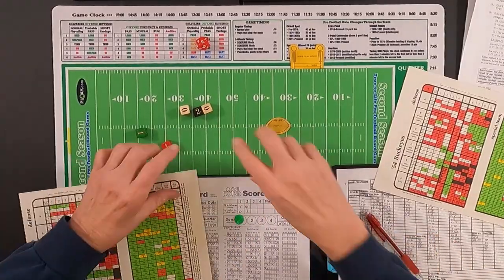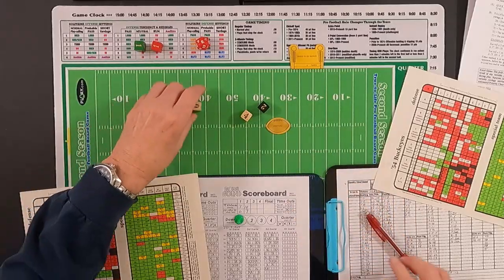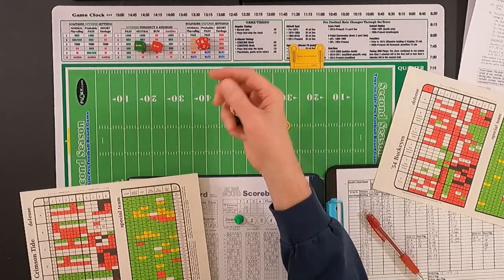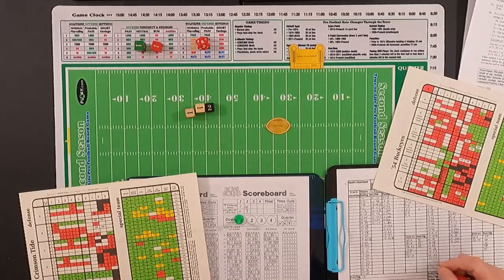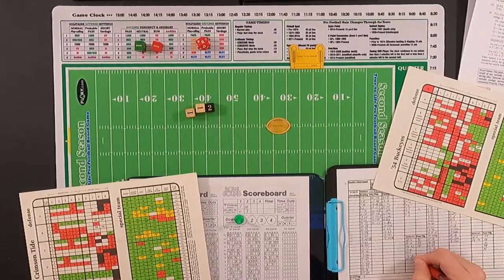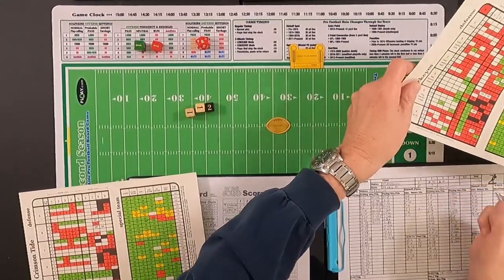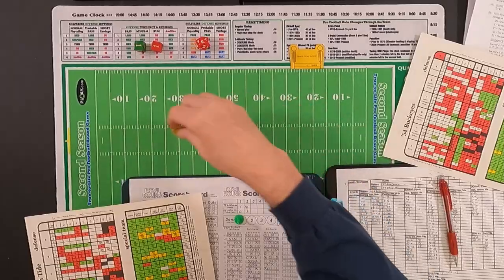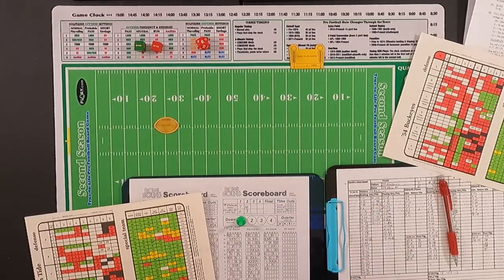Kick the extra point from the 2. 24 is T1, the normal offensive total. Yeah, so he got 22. It's good. Okay, so his extra point is good. And they're up by 10 points there. Okay, Alabama's kicking off from the 30. Wow. Can't slow them down.